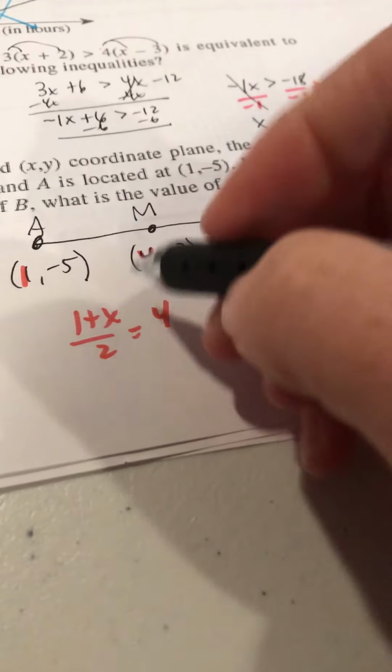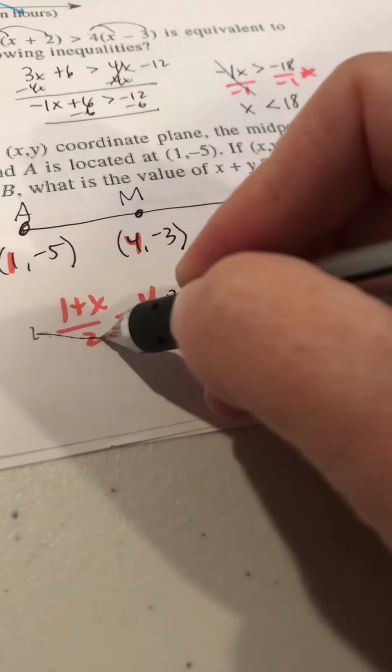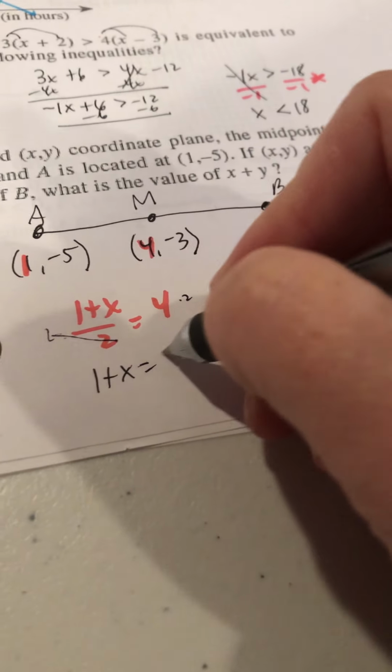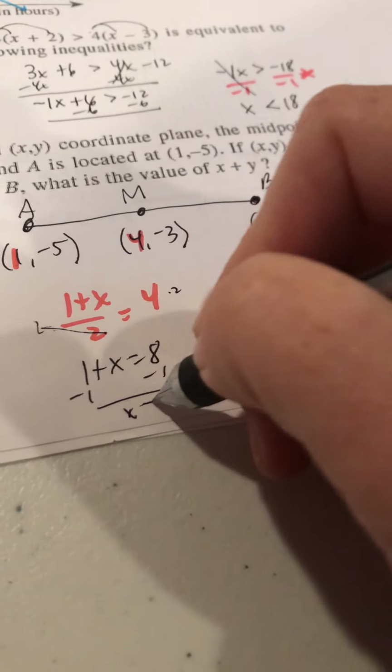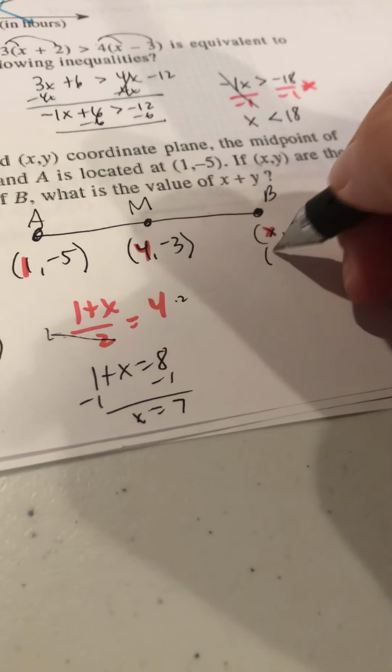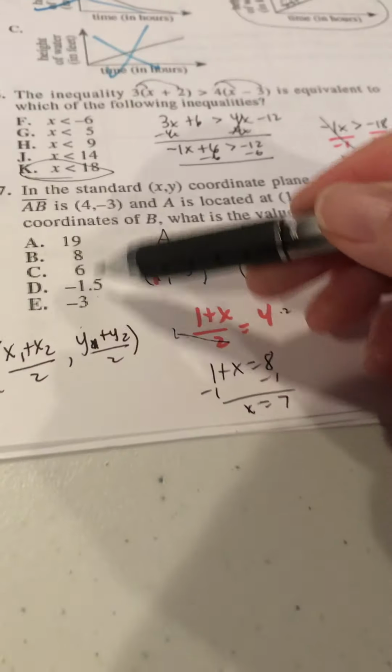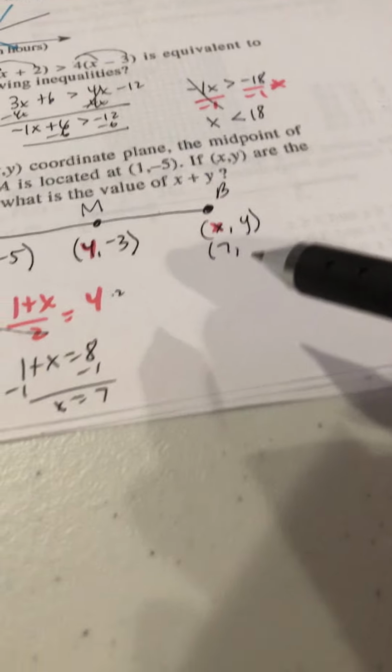So I'm going to solve. I'm going to multiply by 2. So 1 plus x equals 8. Subtract 1, and x is 7. So this is 7. It's not an option, thank goodness, because that's not what you need to do.